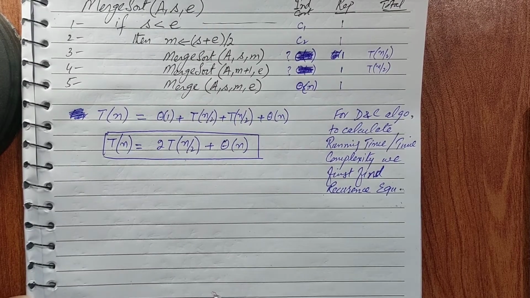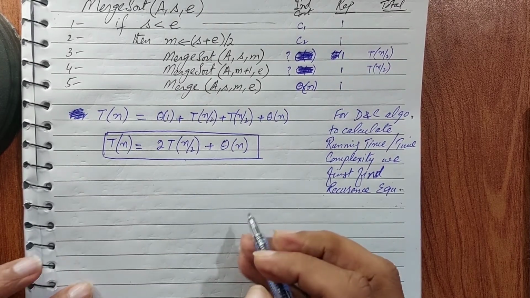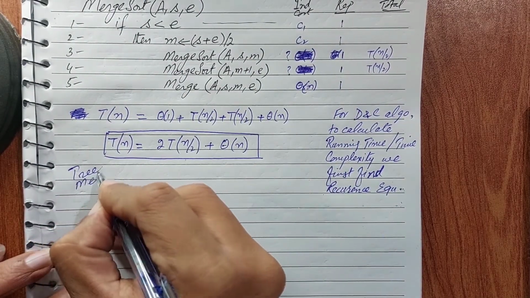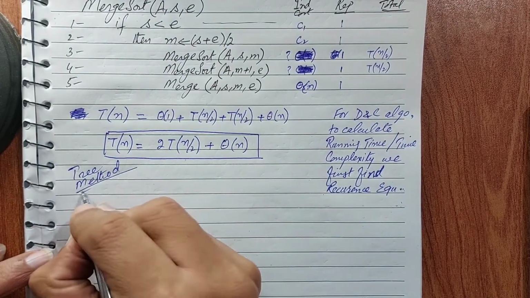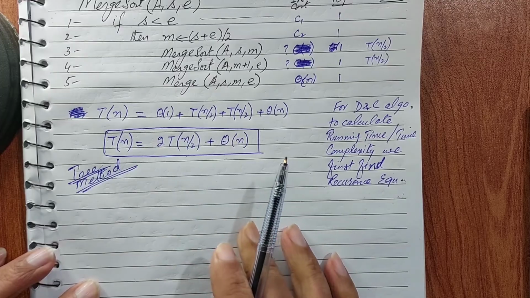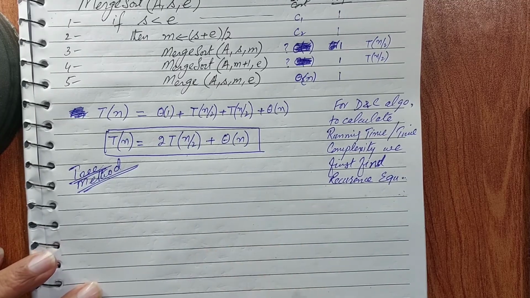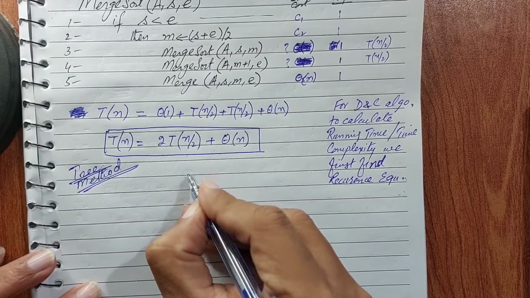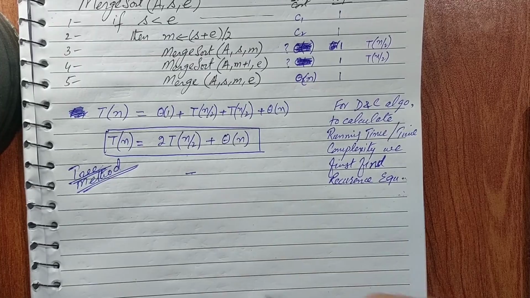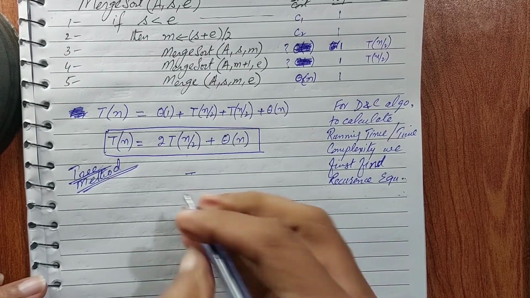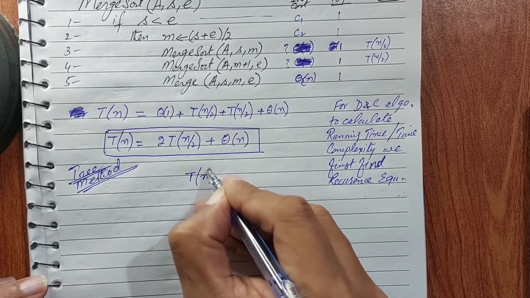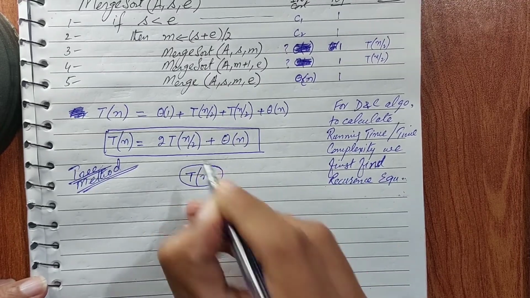For merge sort, we are going to use the tree method to calculate the time complexity of this algorithm. First of all, I will try to teach you how to calculate this tree. I will do it step by step in every different figure. First of all, we need to calculate T of n.